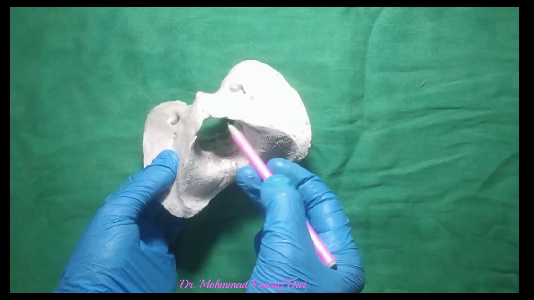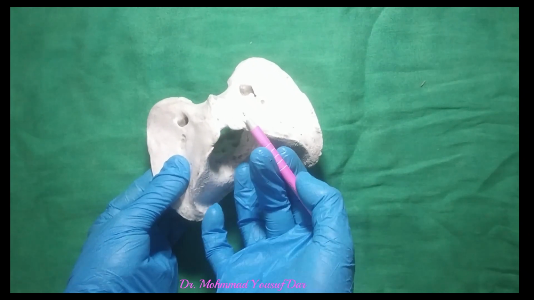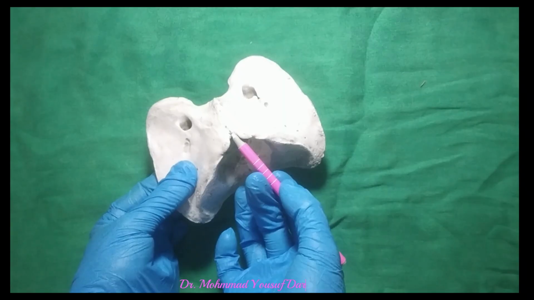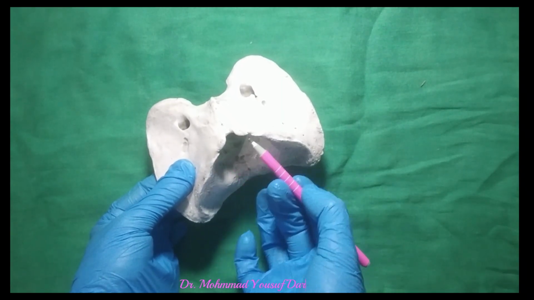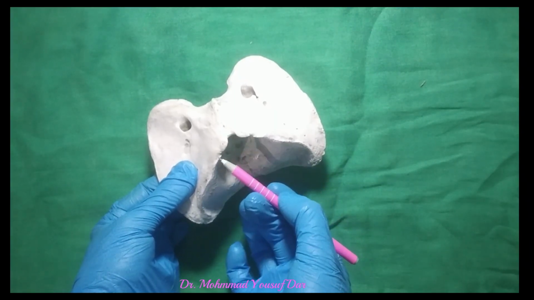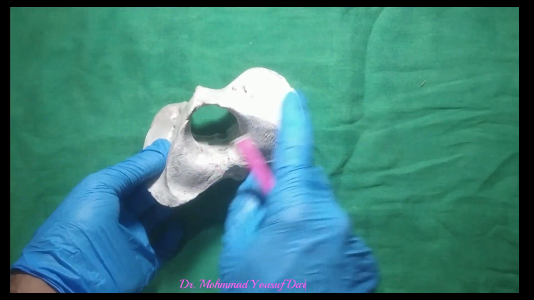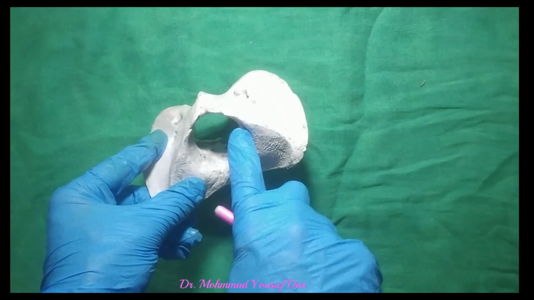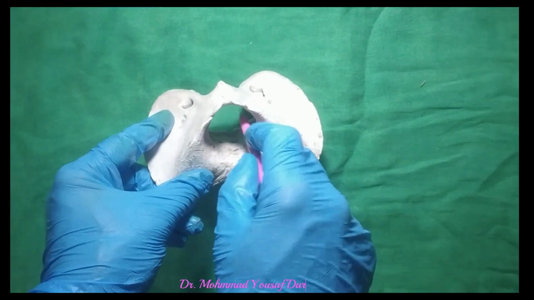Posteriorly on the neural ring, there are three notches present: the dorsocentral notch and two dorsolateral notches. This is the saddle shaped articular area that articulates with the axis. This is the neural ring. This is the fovea dentis. In front there is a rough area for the ligamentum dentis.